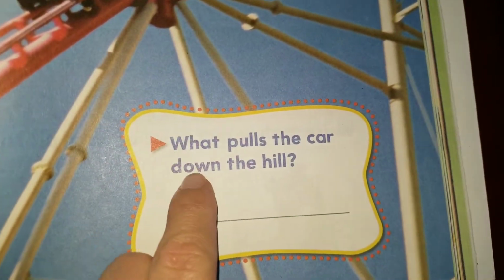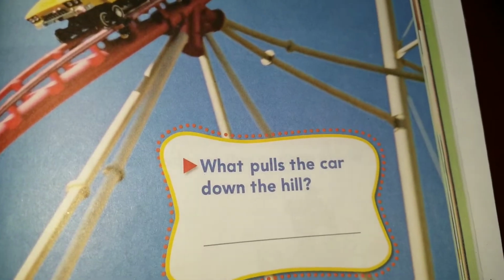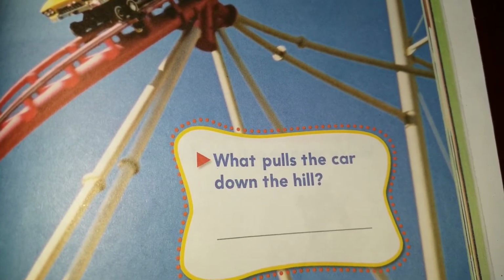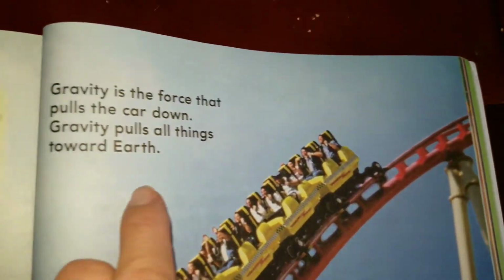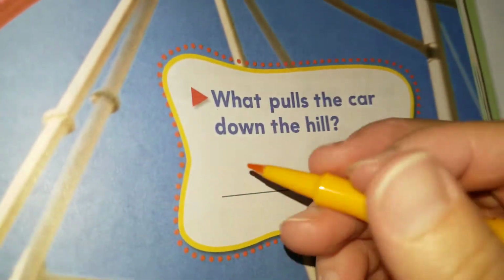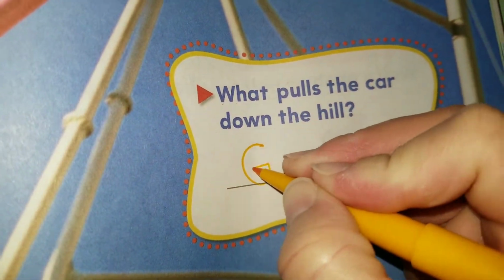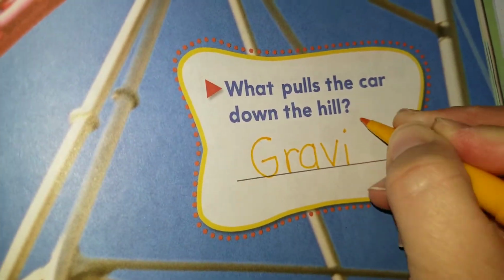Now we have to write something. It says, what pulls the car down the hill? What do you think that pulls the car down the hill? This car, this roller coaster car. It's right here, boys and girls. It's gravity. That's responsible for us not floating. Because of gravity, we can walk on Earth. We're not floating around.